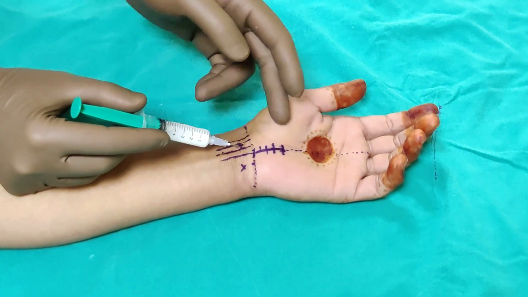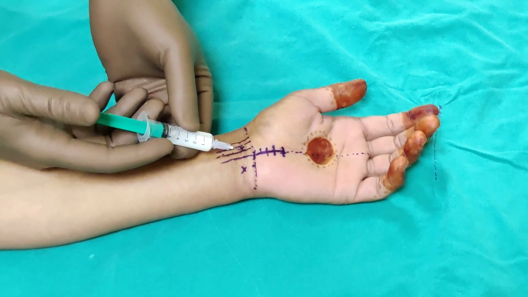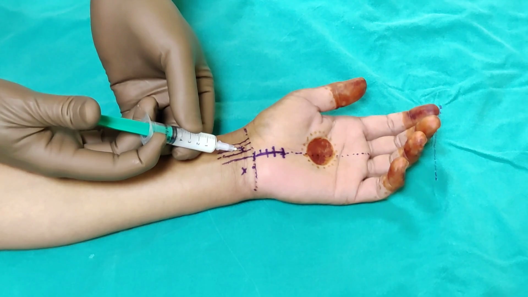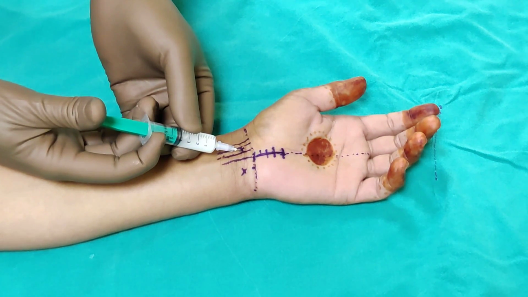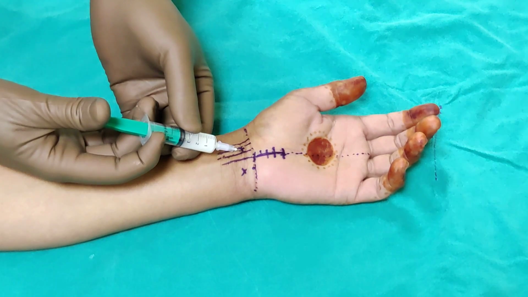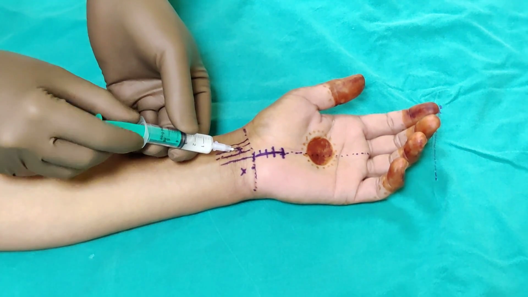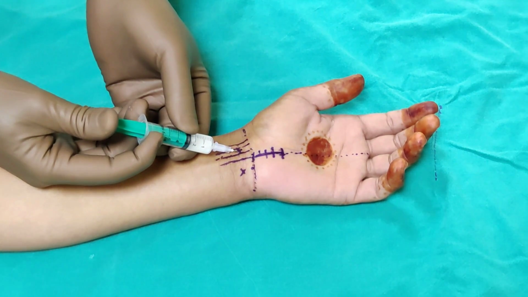Now I am quite radial to it, so I'm just going to inject slowly, just aspirate and then go slowly, and you will not find much resistance. It is slightly uncomfortable for the patient, but if you go slowly, it's usually not that painful.